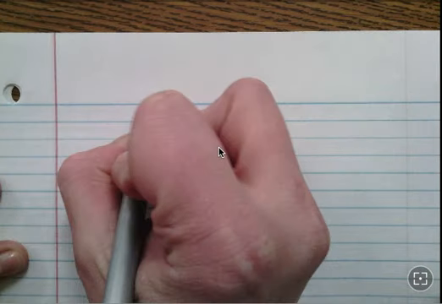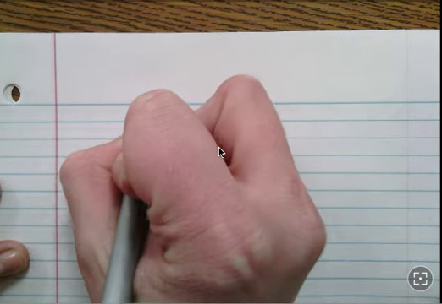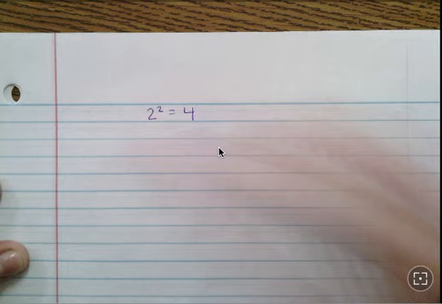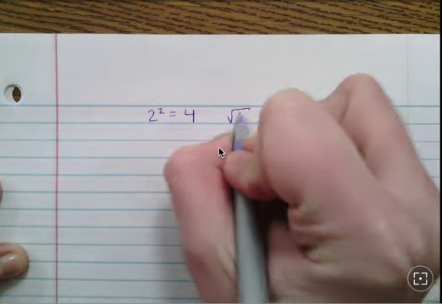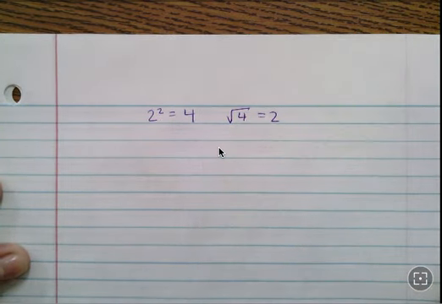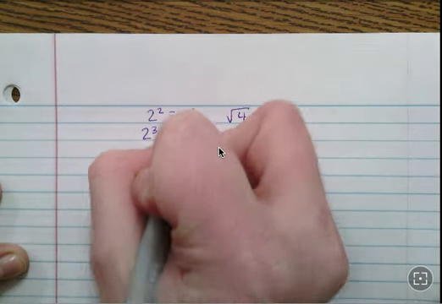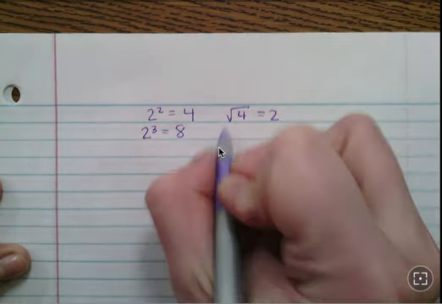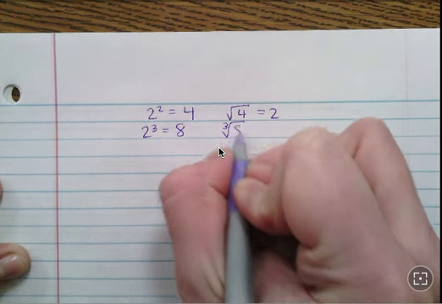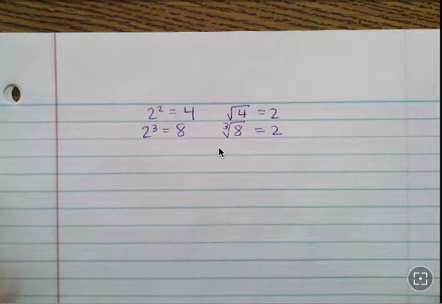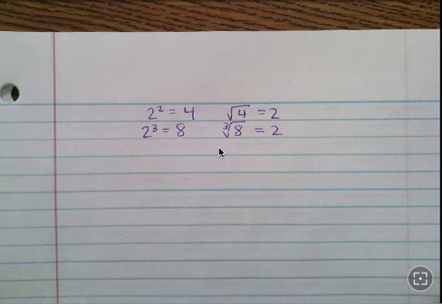So if I told you that 2 squared equals 4, then the square root of 4 would equal 2. And if I said 2 cubed equals 8, then the inverse of that would be what we call the cube root of 8, and that would be 2. So basically, we're working backwards from powers.